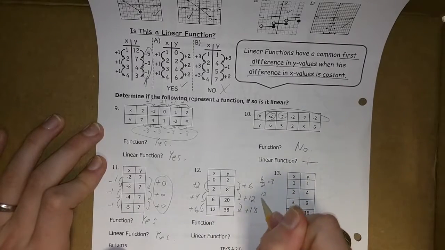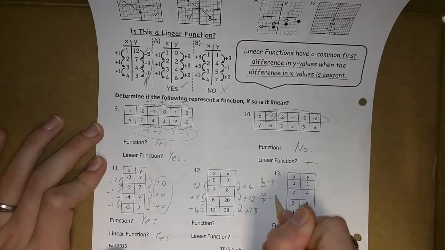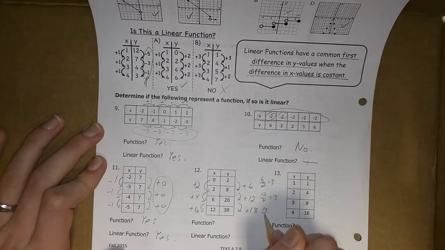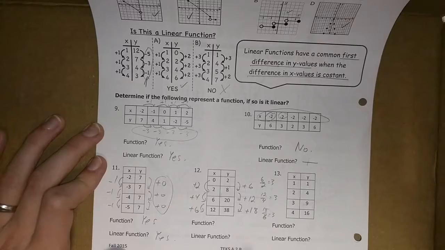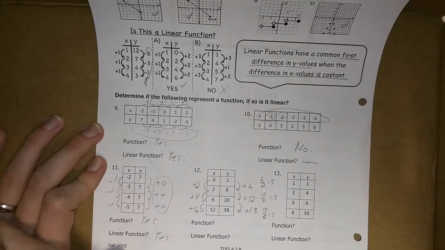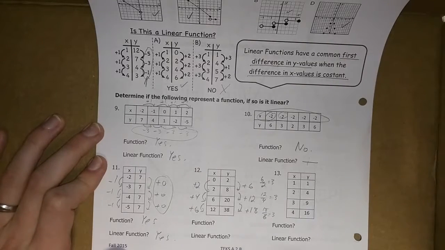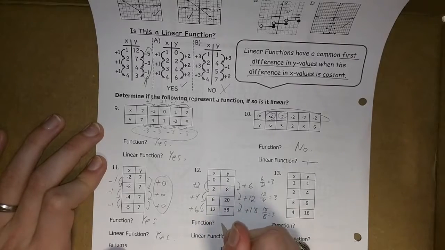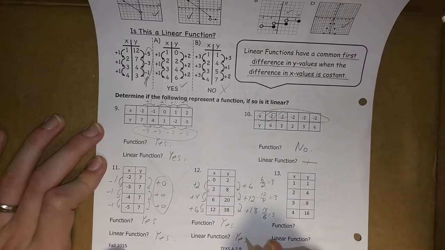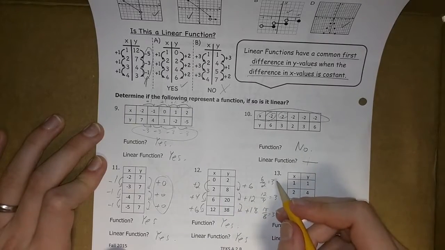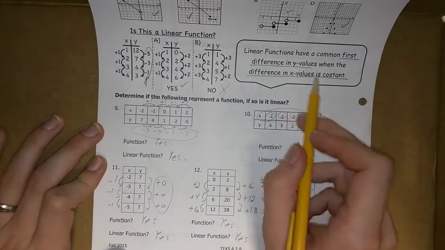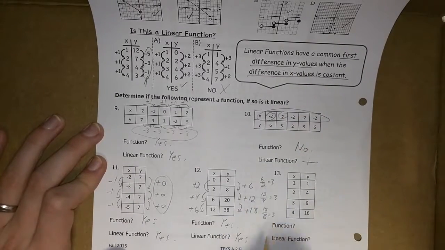This one right here, the y compared to the x, 12 divided by 4, is also 3. And 18 divided by 6 is also 3. So this one actually is going to be a linear function. First the x's don't repeat, so it's a function. And it is a linear function because the change in y compared to the change in x comes out to be the same for those.